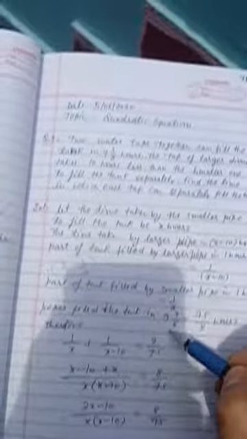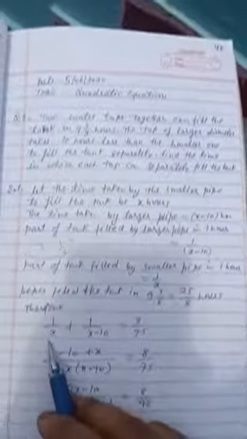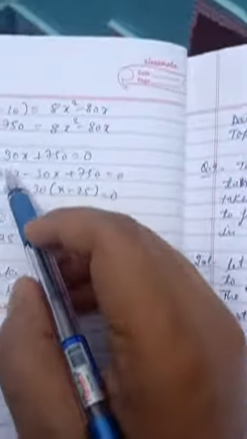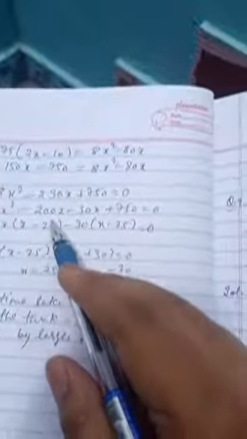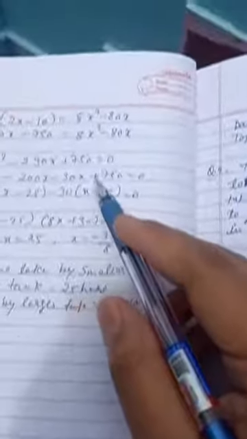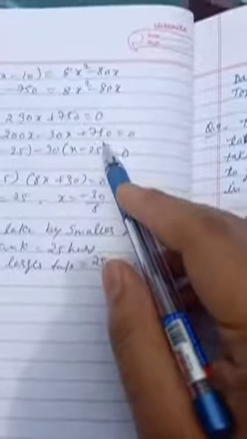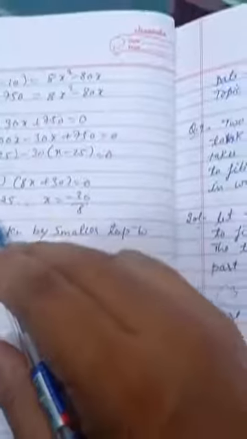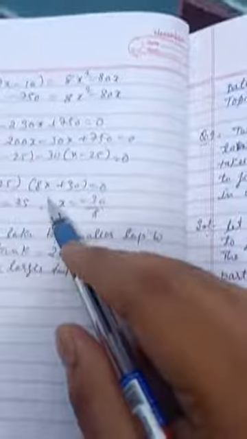Now it is given that together they can fill the tank in 3 by 8, or you can say 75 by 8 hours. So we will form the equation 1 upon x plus 1 upon x minus 10 is equal to 8 upon 75. On solving this, we got the quadratic equation 8x square minus 230x plus 750. Now factorizing this, we got 8x square minus 200x minus 30x plus 750 is equal to 0. Factors, we got x minus 25 and 8x minus 30.